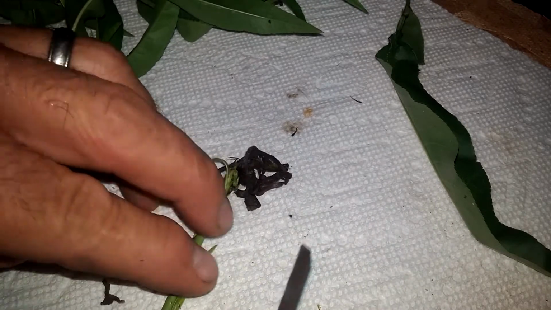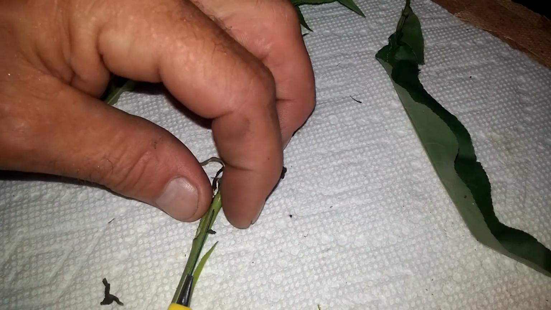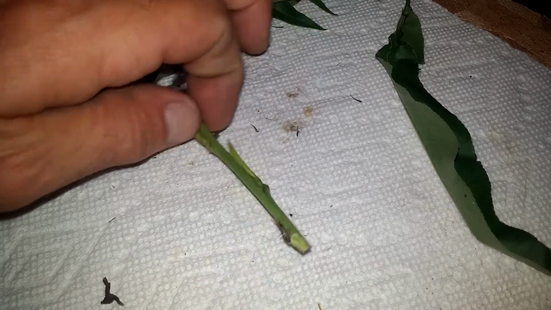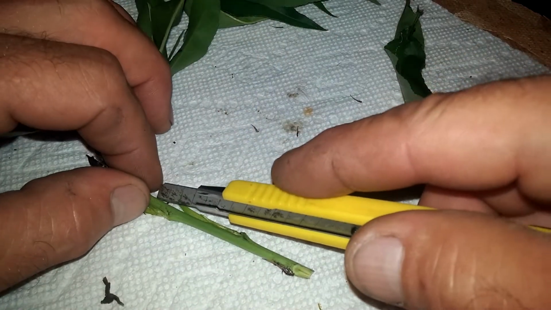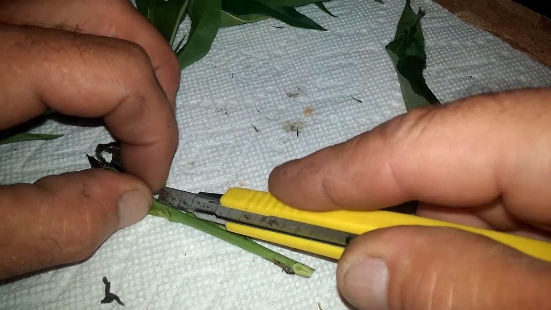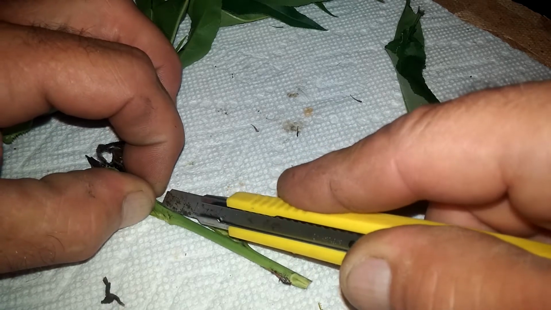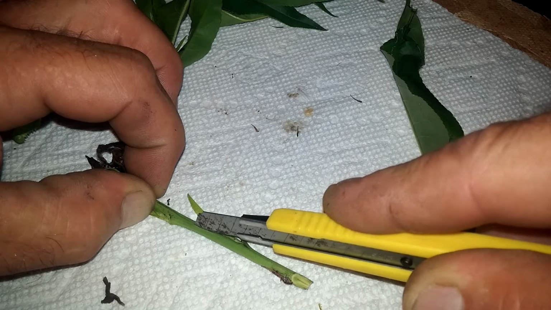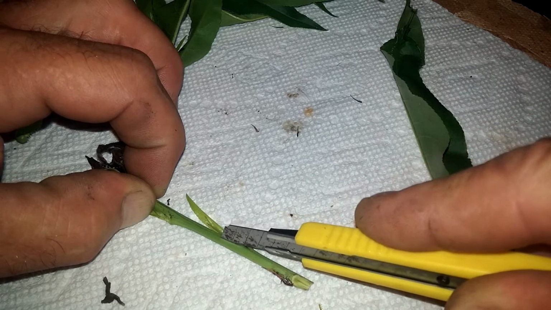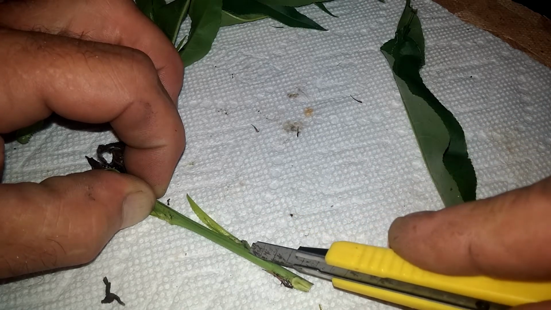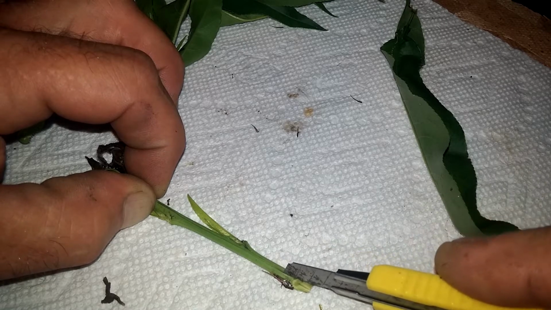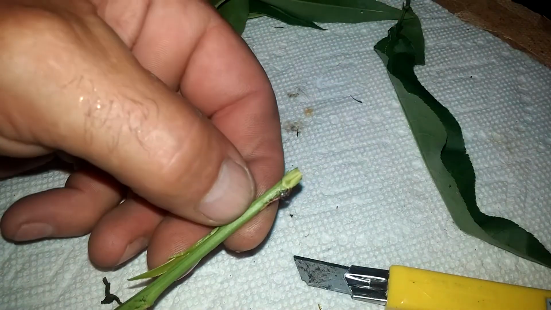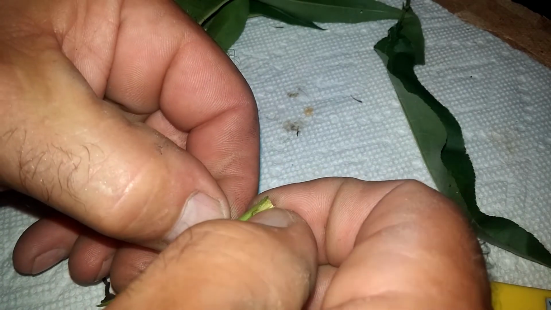Let's see if we can get this guy to show us something here. We're going to split it right down the middle, and see if we can confirm that something was inside of this thing and tunneled its way in and out.